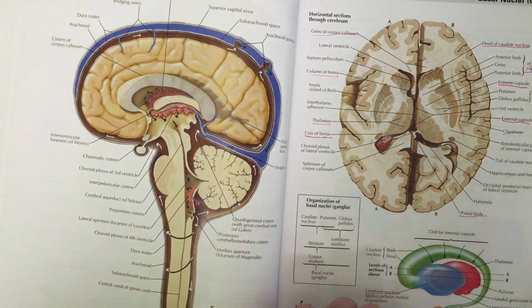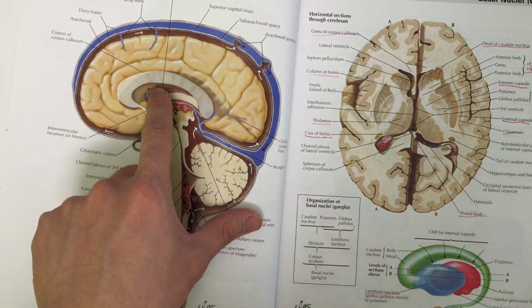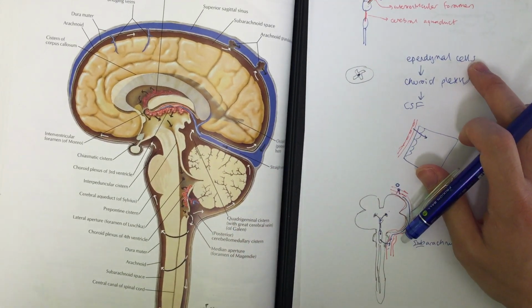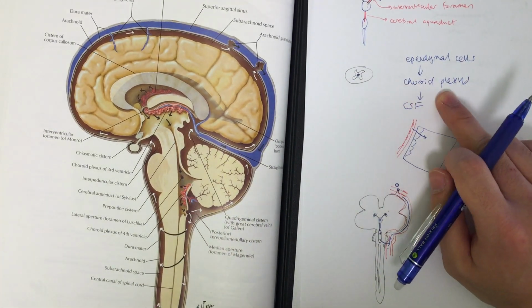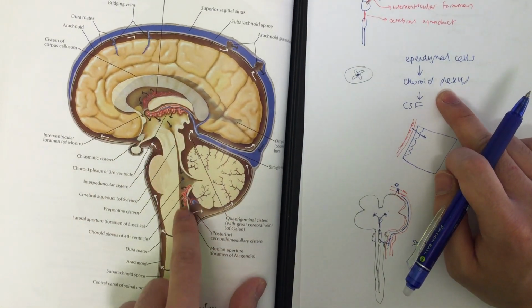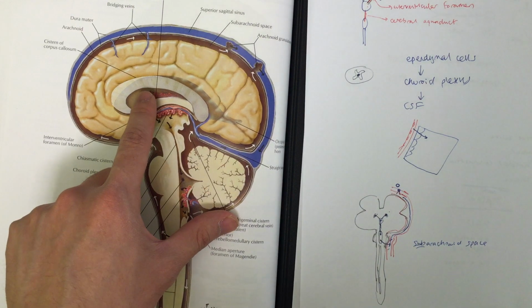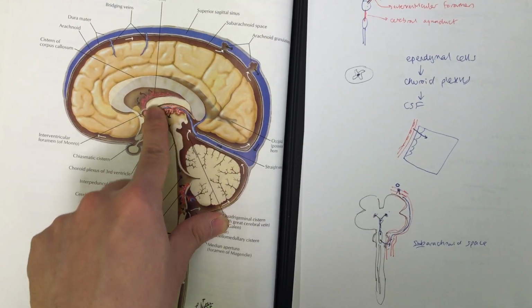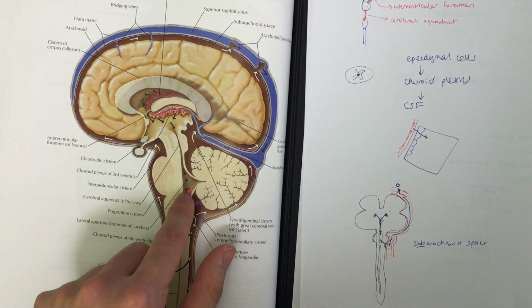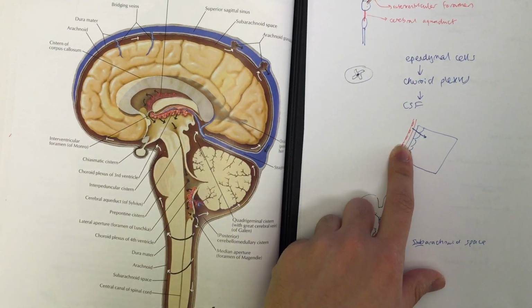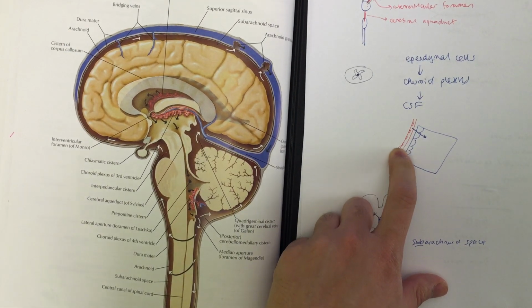Where is CSF made? Because the ventricle is lined by something called ependymal cells. Ependymal cells, specialized portion is called the choroid plexus. So here, where you see red, is the choroid plexus. You can find choroid plexus in the third ventricle. I already said where. So in the body and in the temporal horn, and you can find it in the fourth ventricle too. The choroid plexus makes the CSF from blood.